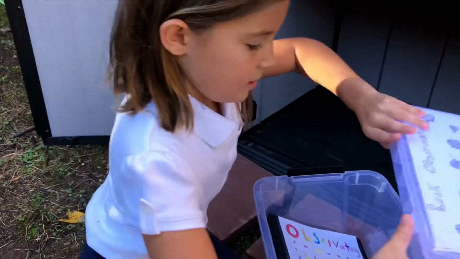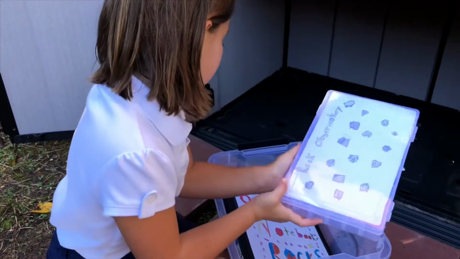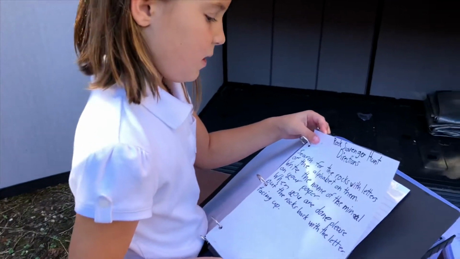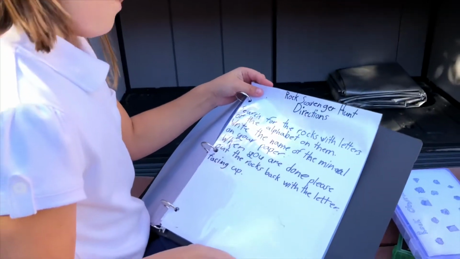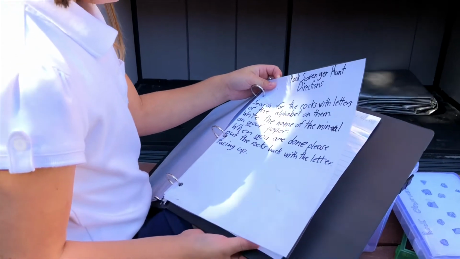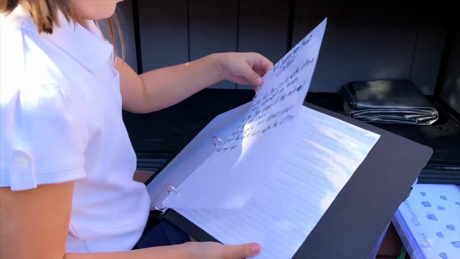Then we have our rock observatory. Now let's see what our observatory notebook has inside. Here are the rocks with letters of the alphabet on them. Write the name of the mineral on your paper. Then, when you are done, please put the rocks back with the letter facing up.